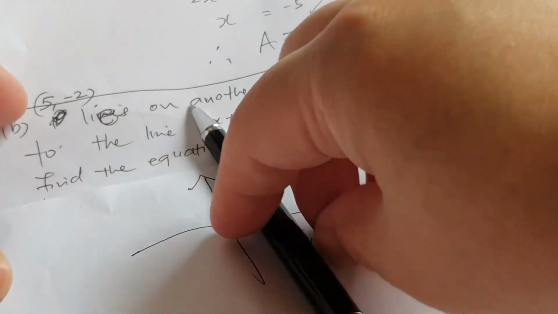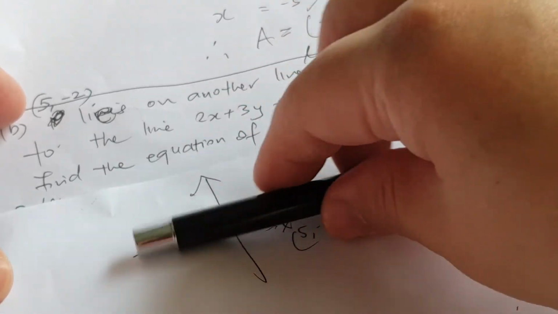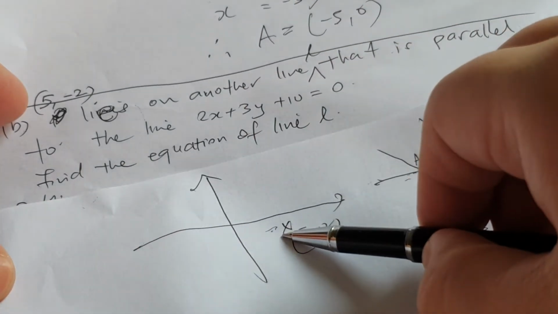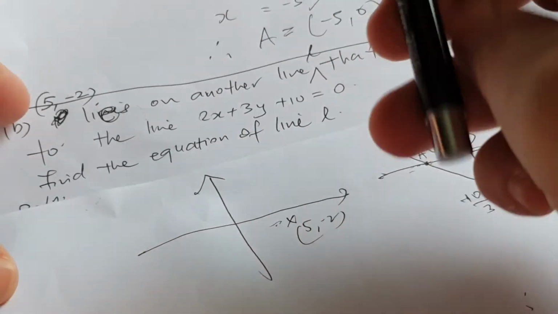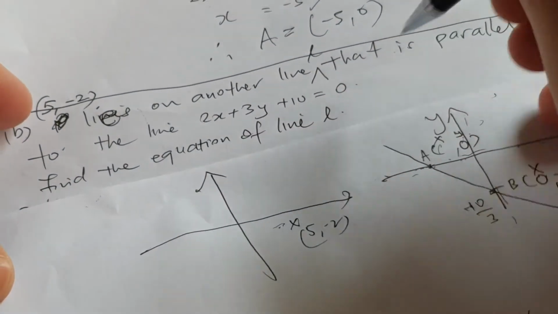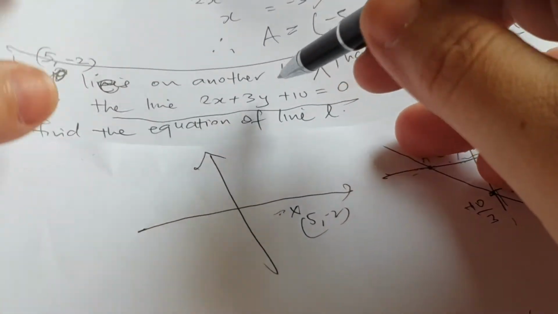Any of these lines can pass through this point, so we don't know exactly how it looks. But now we know already, because the clue is this: it's parallel to this line. This line was just now that line.